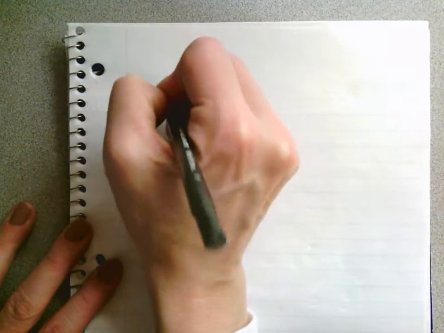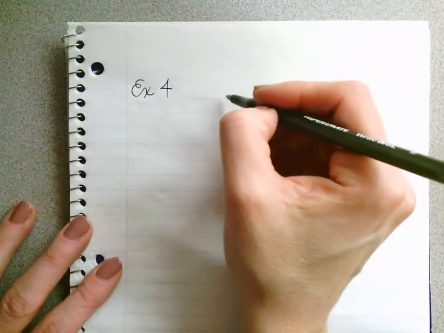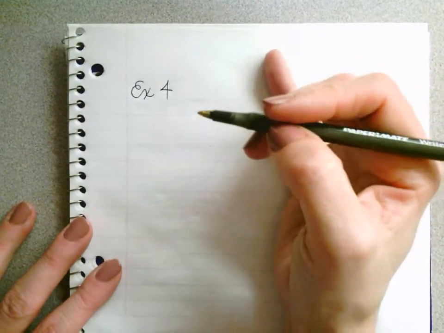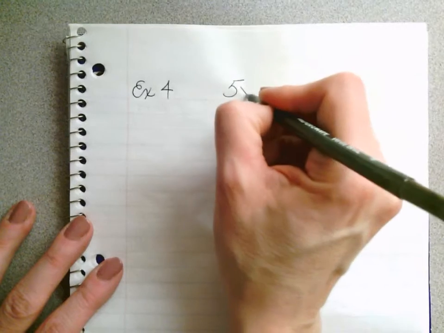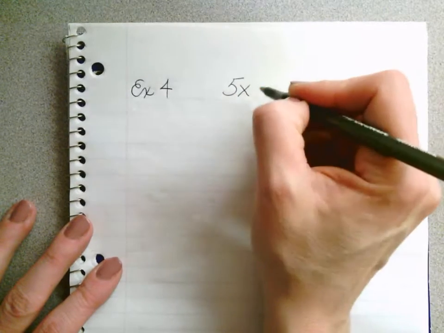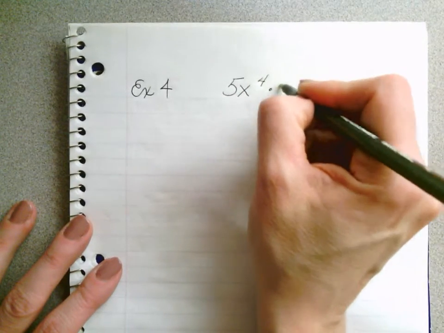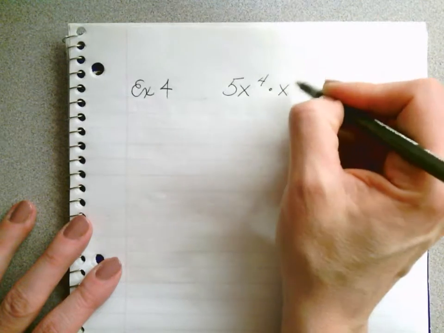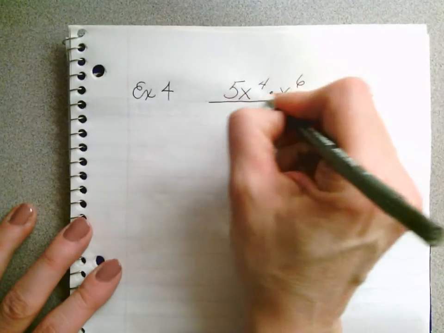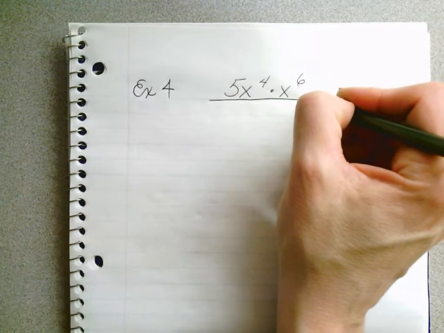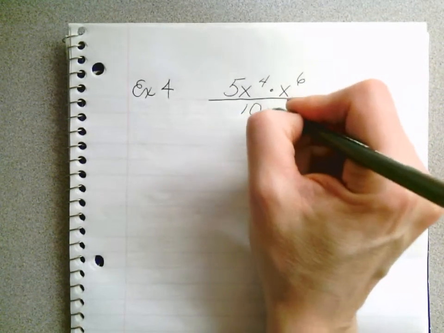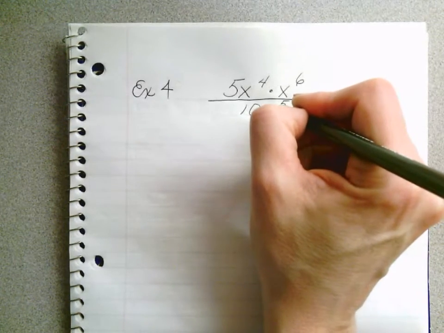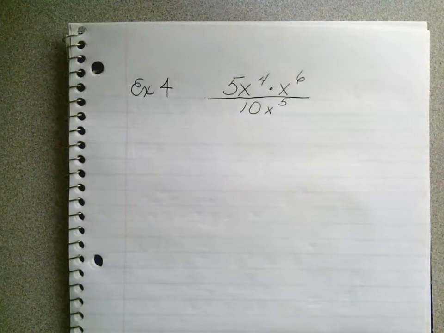Last thing I want to share with you today in example 4 is what if you're forced to do a little work before doing the actual division that you're faced with. Here is an example of what I mean. Take, for example, 5x^4 multiplied by x^6. That result divided by 10x^5.